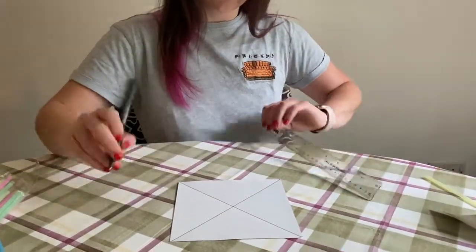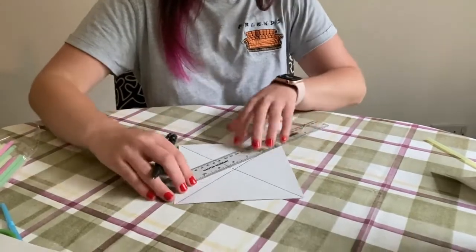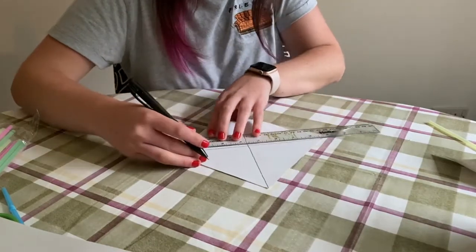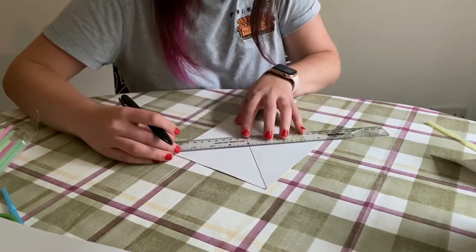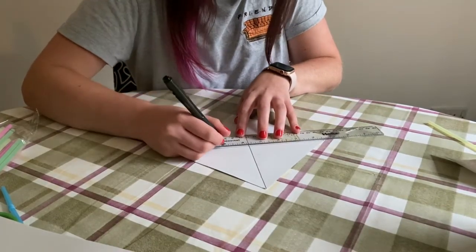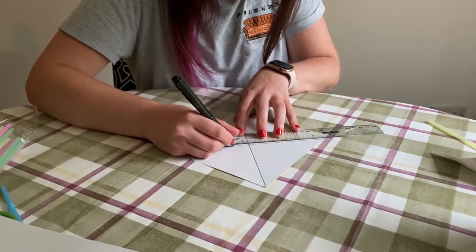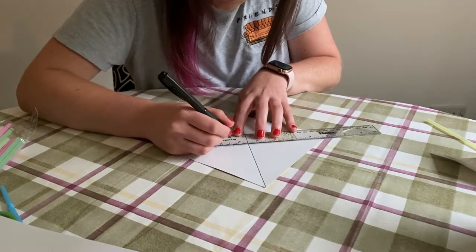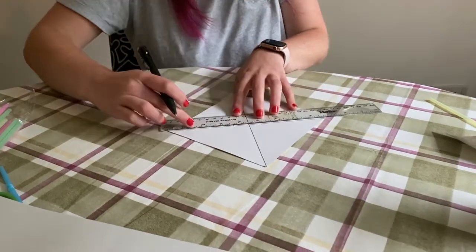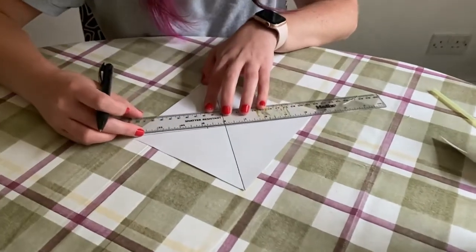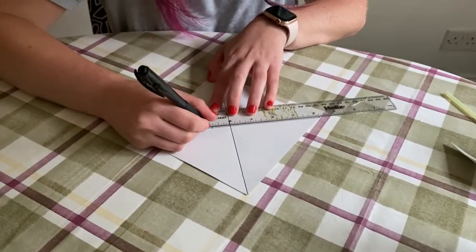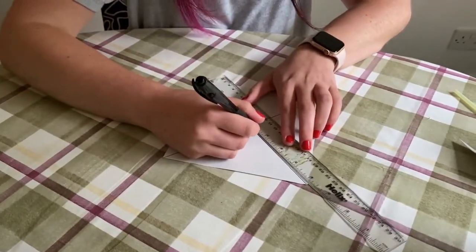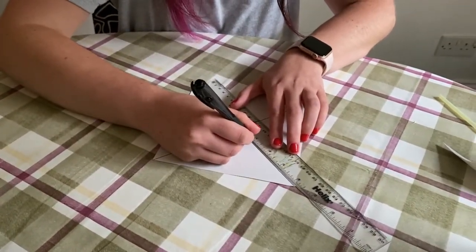So I've done mine, so because my square is 6 inches on each side, I'm just going to mark up 1 inch, so you don't even need to make it 3/4, as long as you have it somewhere near the middle. So I'm making 1 inch, that seems good enough.